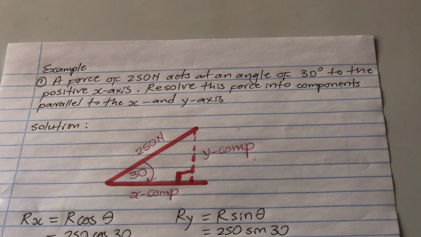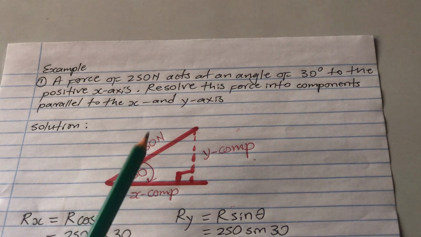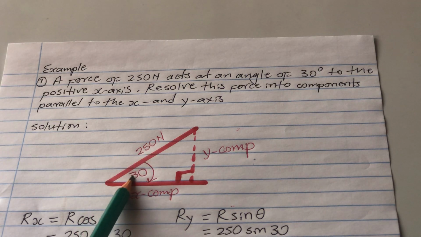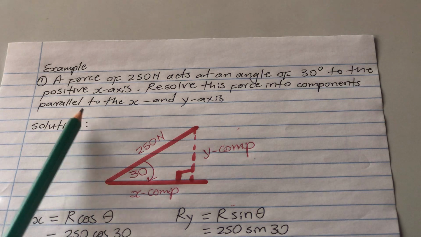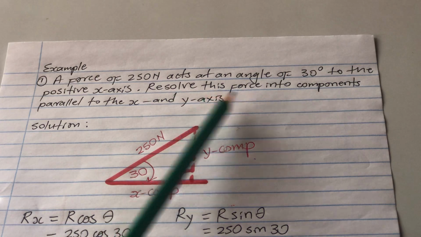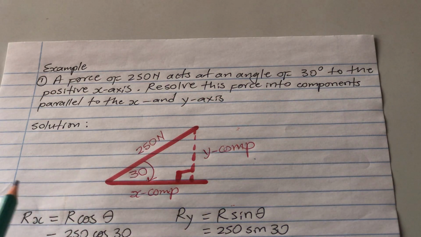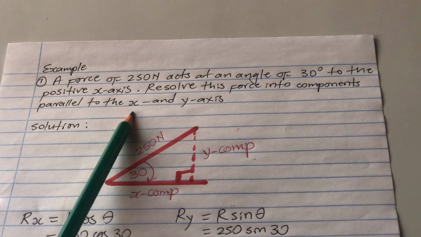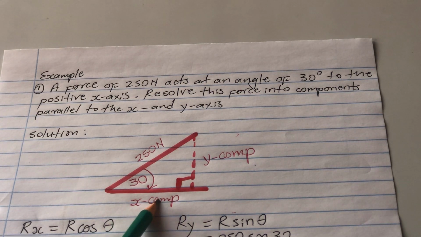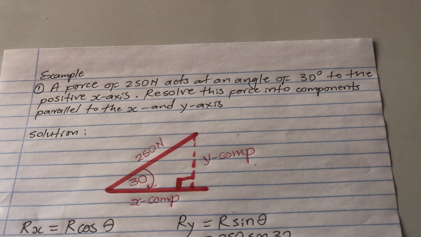Let's look at example 1. A force of 250 Newton acts at an angle of 30 degrees to the positive x-axis. Resolve this force into components parallel to the x and y axis. In other words, we are required to find the x component and the y component.